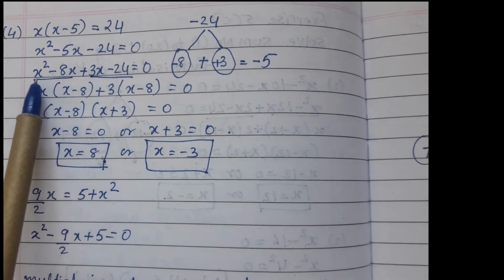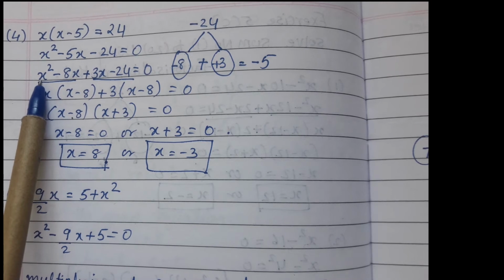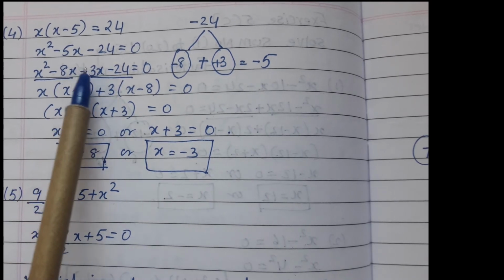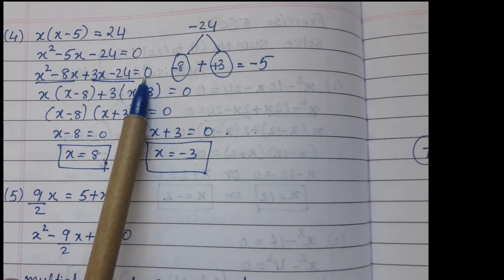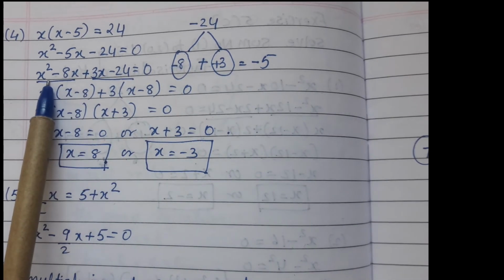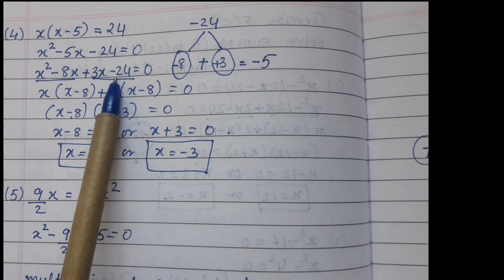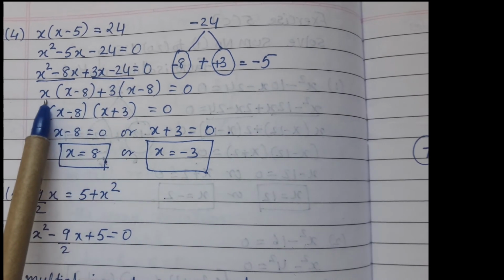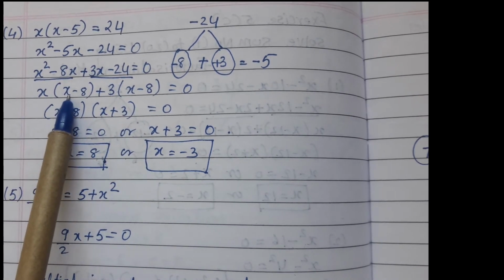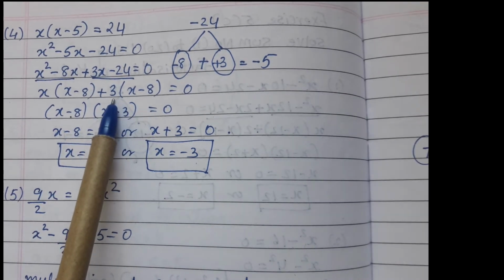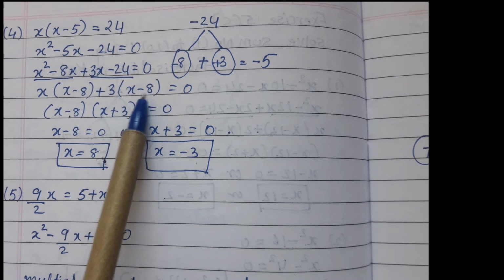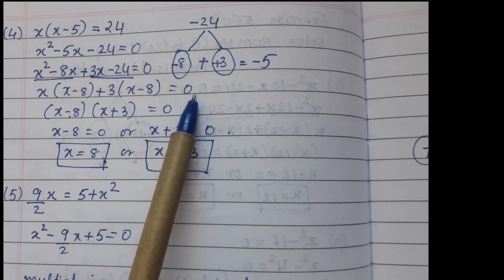So instead of minus 5x, we will write minus 8x plus 3x. So we get the equation as x square minus 8x plus 3x minus 24 is equals to 0. Pair first two terms and last two terms. What is common? x. What is remaining? x minus 8. In last two term, plus 3. x minus 8 is equals to 0.